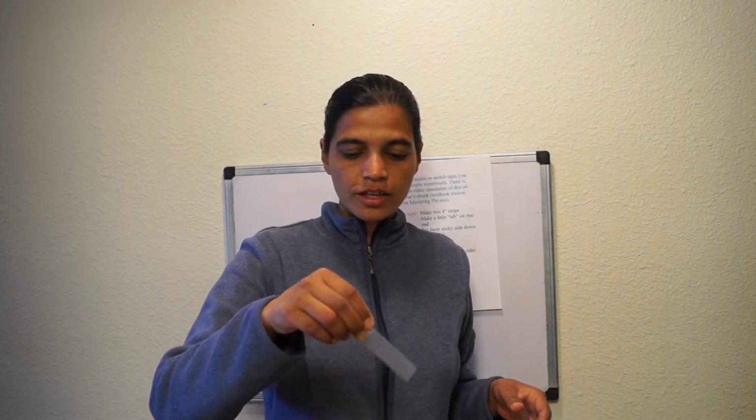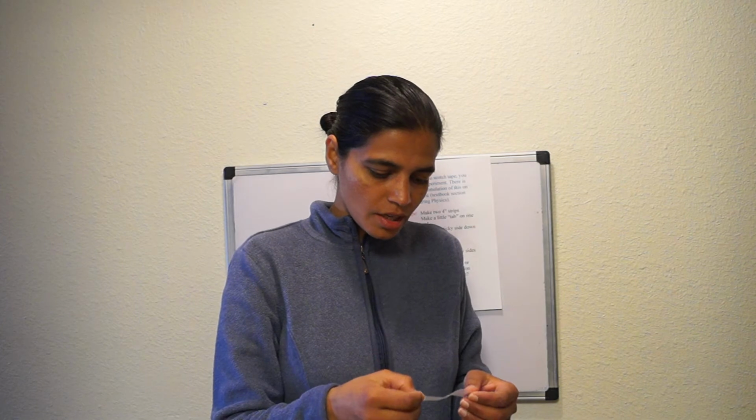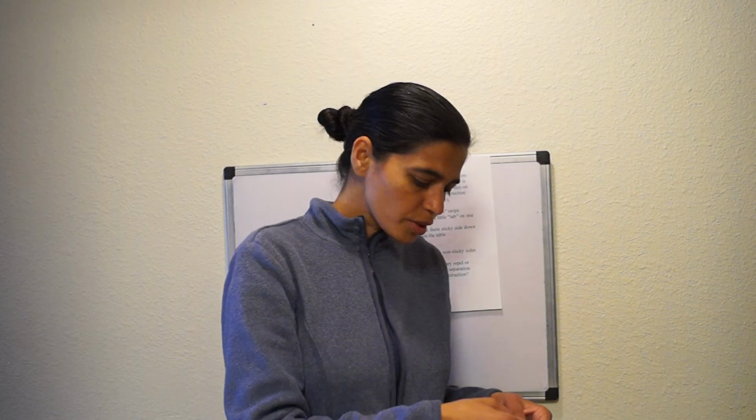Once you have a tab, put this somewhere on your desk or chair or somewhere on the floor. Since you are making two pieces, not just one, make one more piece and put them on the tape.